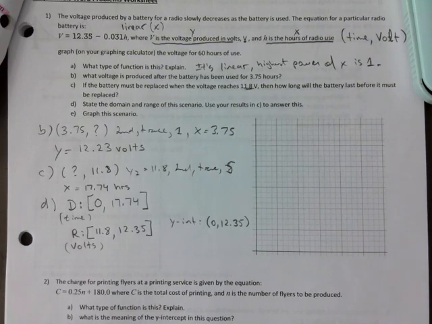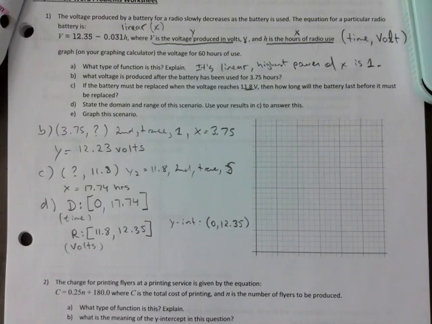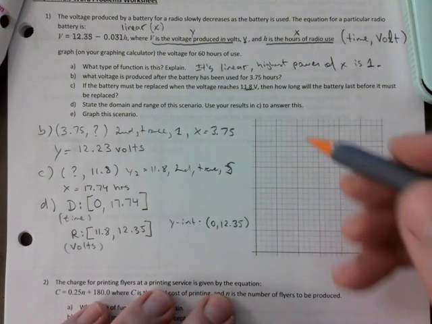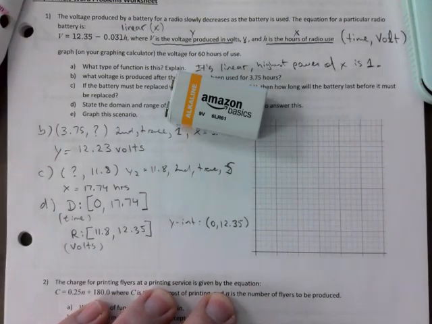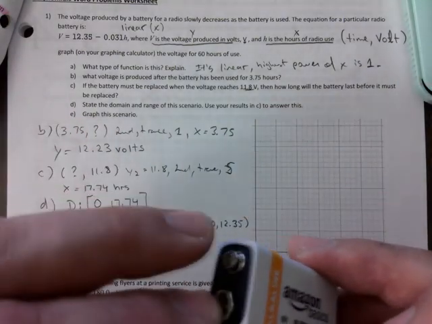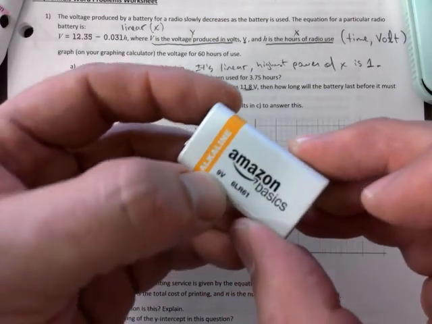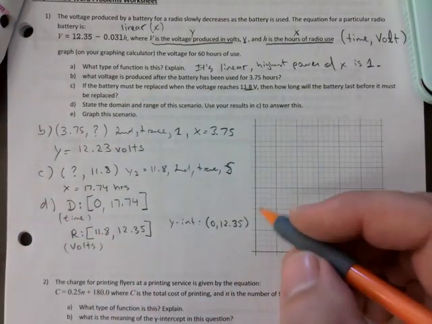Graph this scenario. Graph, not the function. What does it say? Graph this scenario, right? So you don't have to do the whole thing until it reaches the x-intercept, because that would be a long time. Okay. This battery is probably, I'm guessing, 8 years old. And if I measure this with one of my meters, it's still like 7 point something volts in it, right? And it starts with 9. So it takes a long time for it to get to 0.